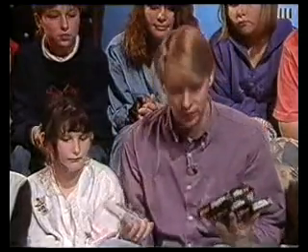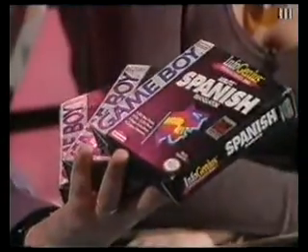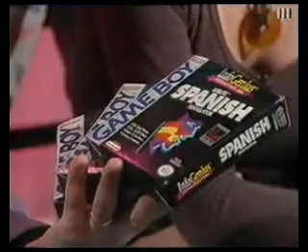Just before we go, how to turn your Game Boy into a work boy. Now, we all know that inside a Game Boy there's a computer bursting to get out, and these cartridges could be the answer. There's a personal organizer, a spell checker, and even a Spanish translator with over 300 words and phrases for you to wrap your tongue around.